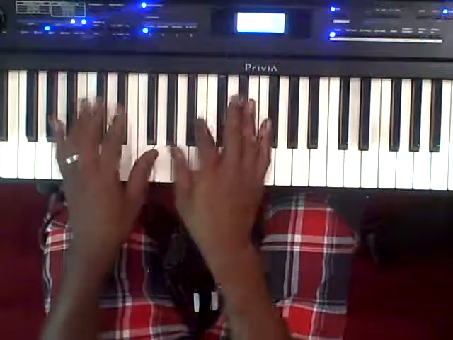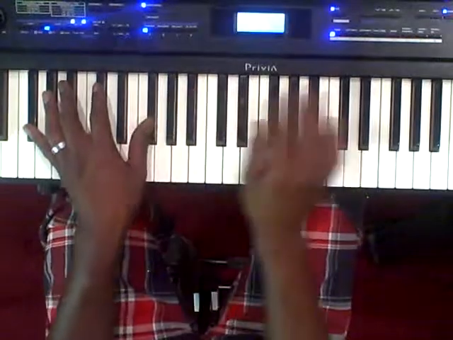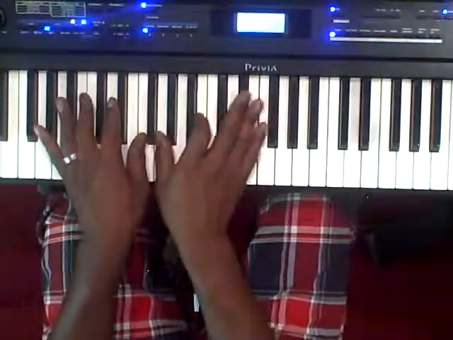One more, we'll go to F sharp. 2 minor is 2.